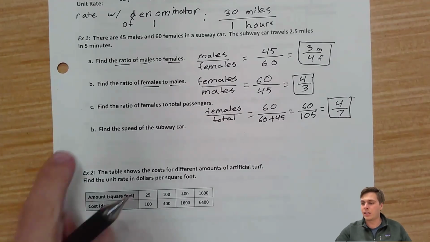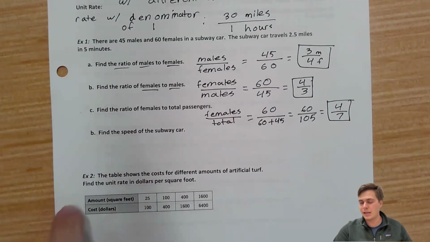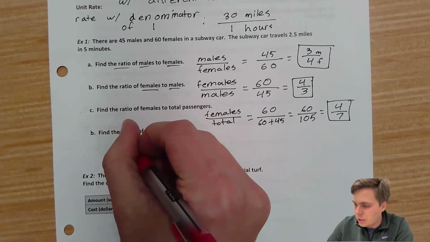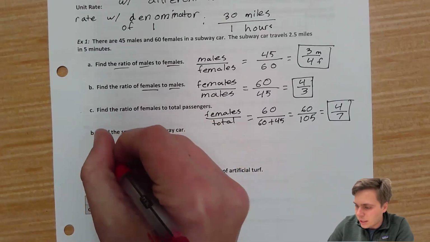Now, I just realized I said A, B, C, and then B again. But part D, that final question, is to find the speed of the subway car. If you're ever thinking speed or something like that, we need to find the unit rate.